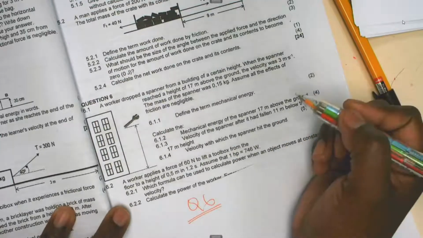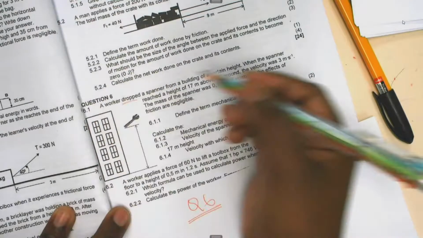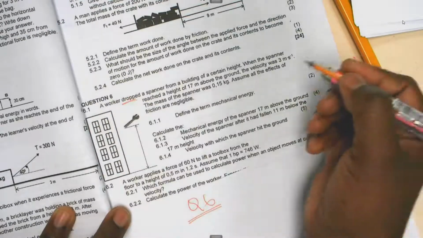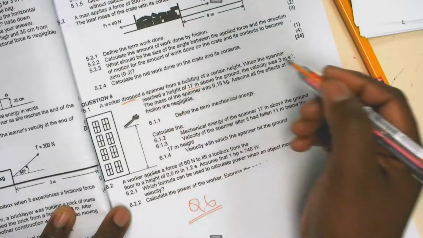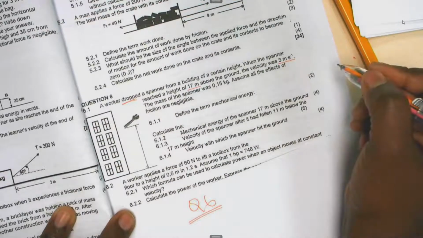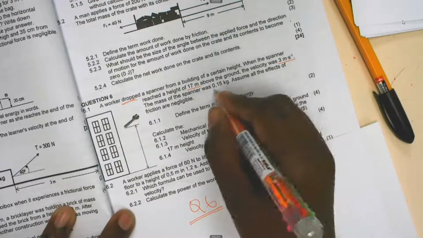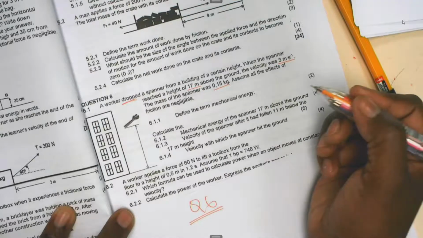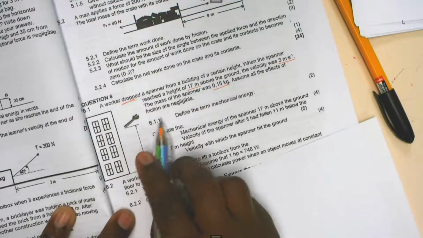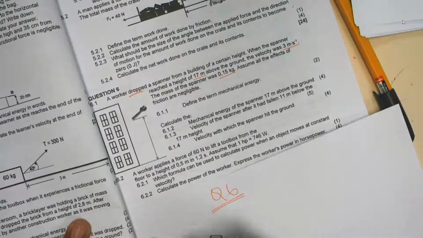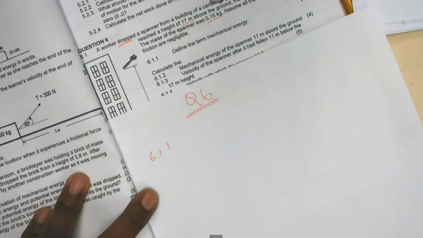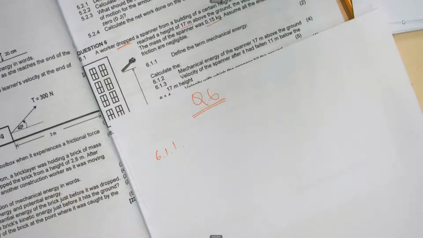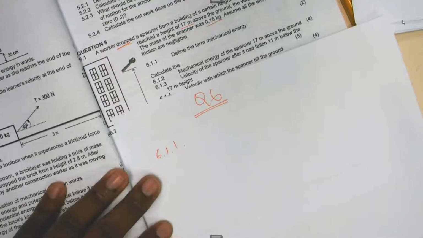So from here, you can see that the spanner is dropped and then it goes to a certain height above the ground where the velocity is 3 meters per second. The mass is 0.15. Ignore friction, which means you are having an isolated system. Then 6.1.1 says, define the term mechanical energy.